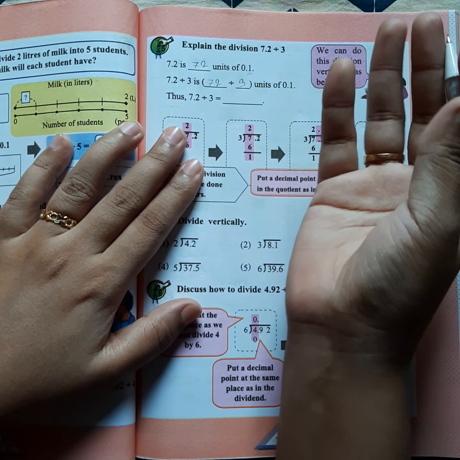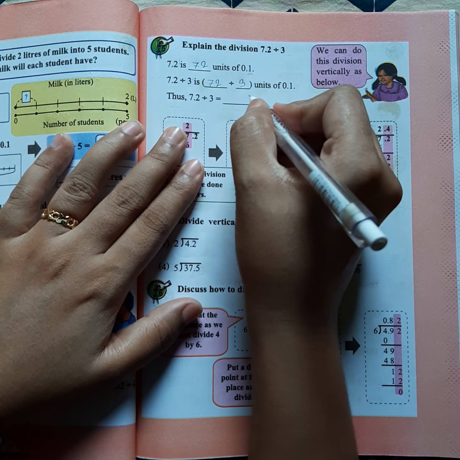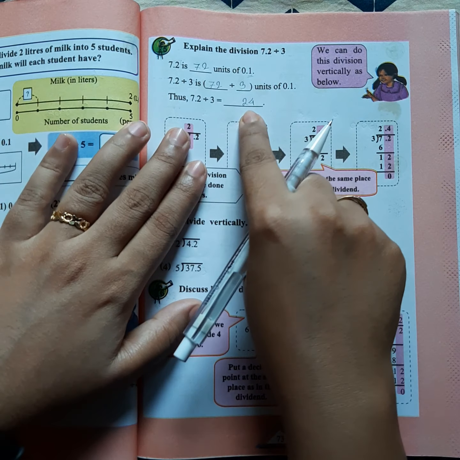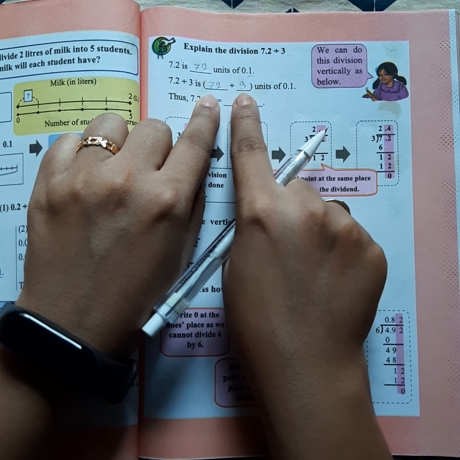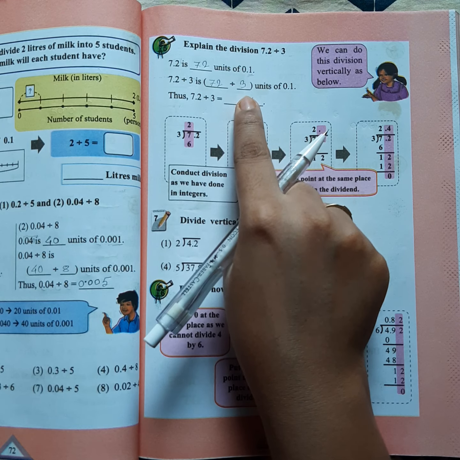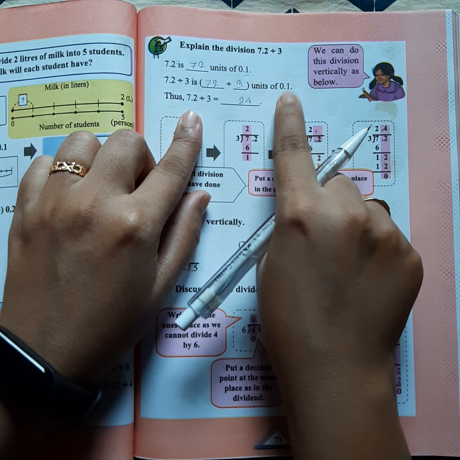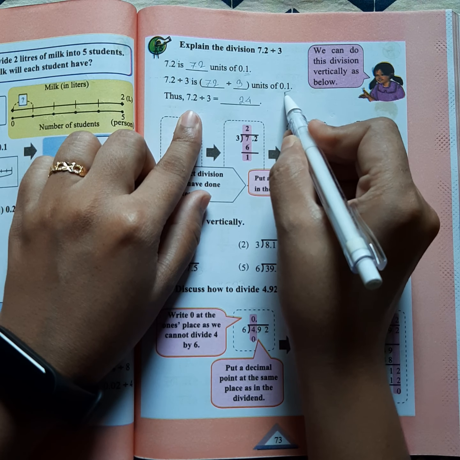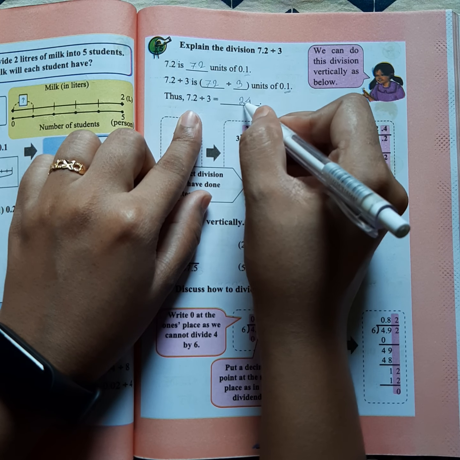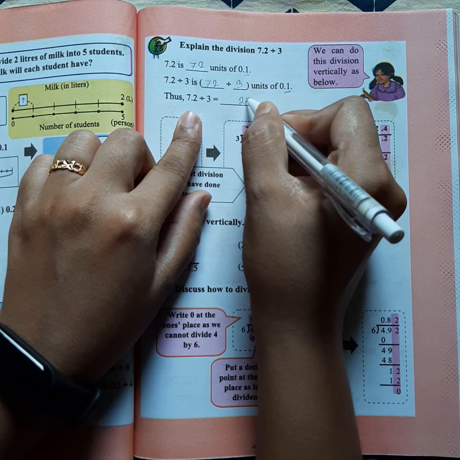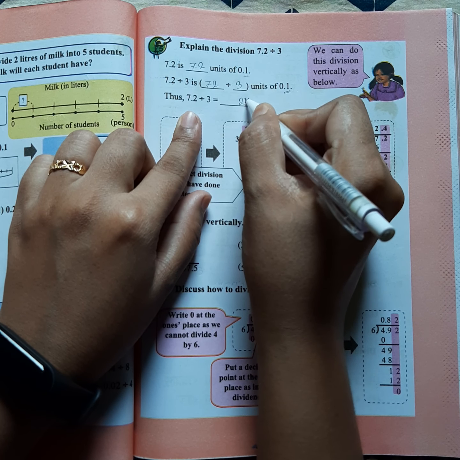Let me write down the answer. We'll go 2 times and then 4. So this is the answer when we are dividing 72 by 3. Then what will happen? We need to keep one digit. How many digits? One digit. So we are going to keep only 4 over here, and then we have to put the decimal.